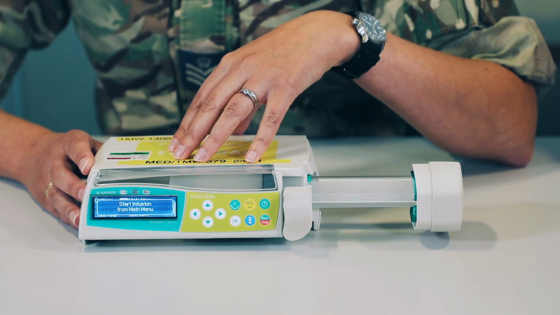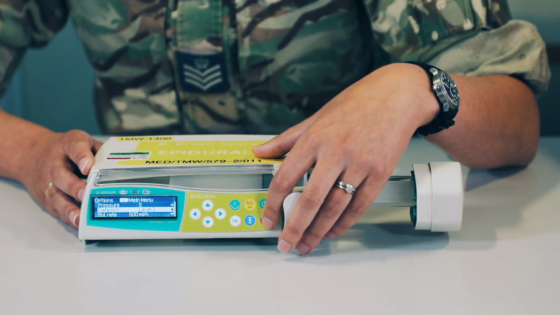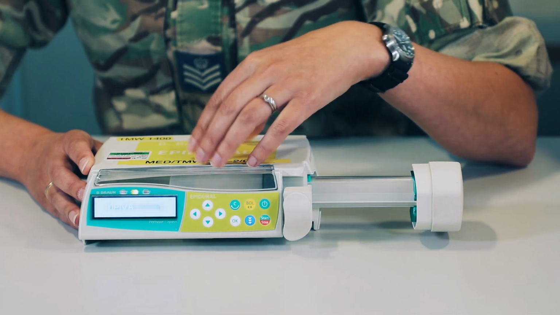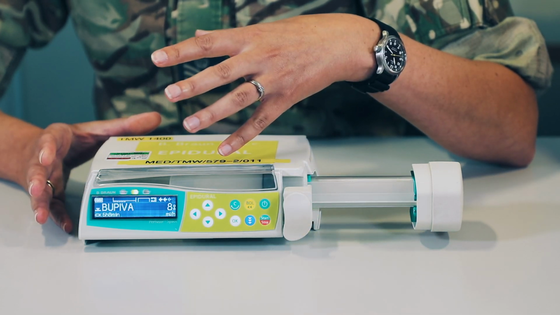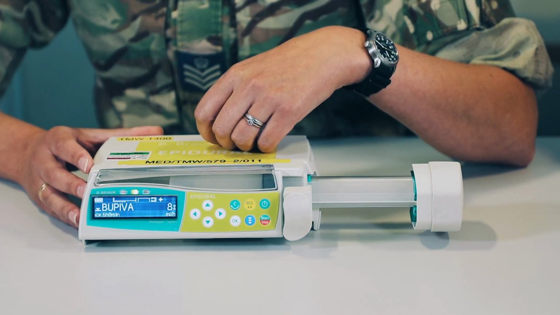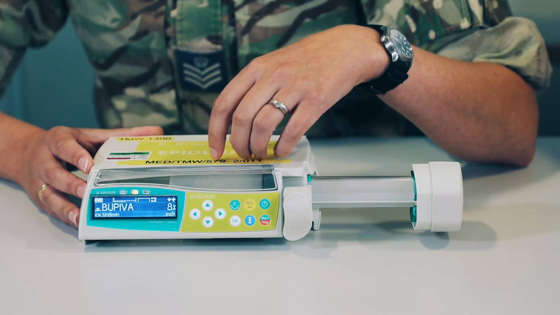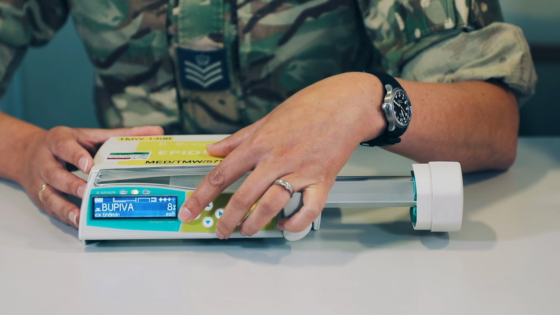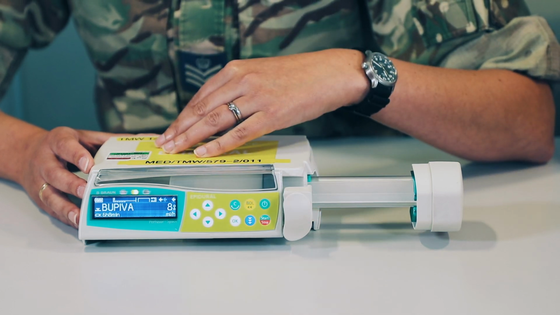So if we press start from the main menu, our infusion's running. You know that the data lock is set because you can see the little key next to your rate, which will prevent you from changing the rate whilst it's running.